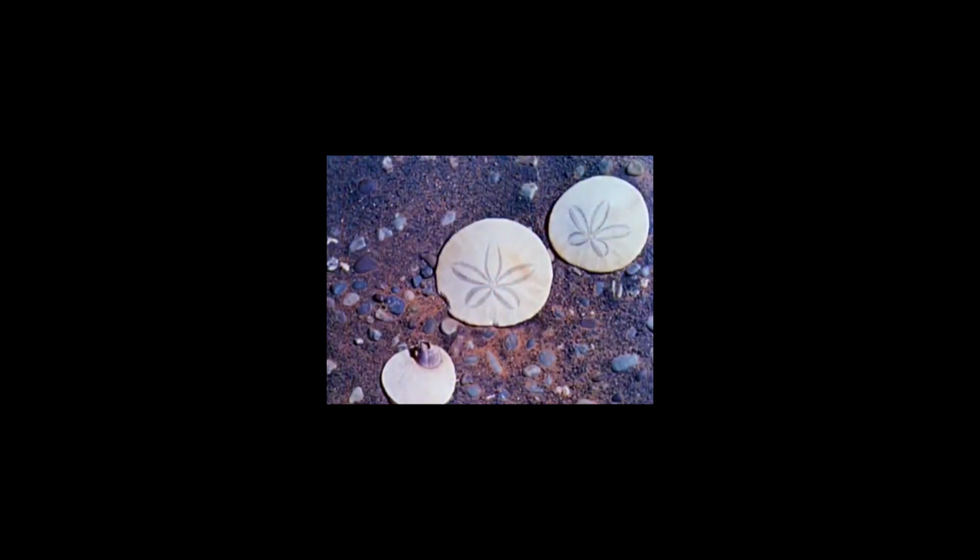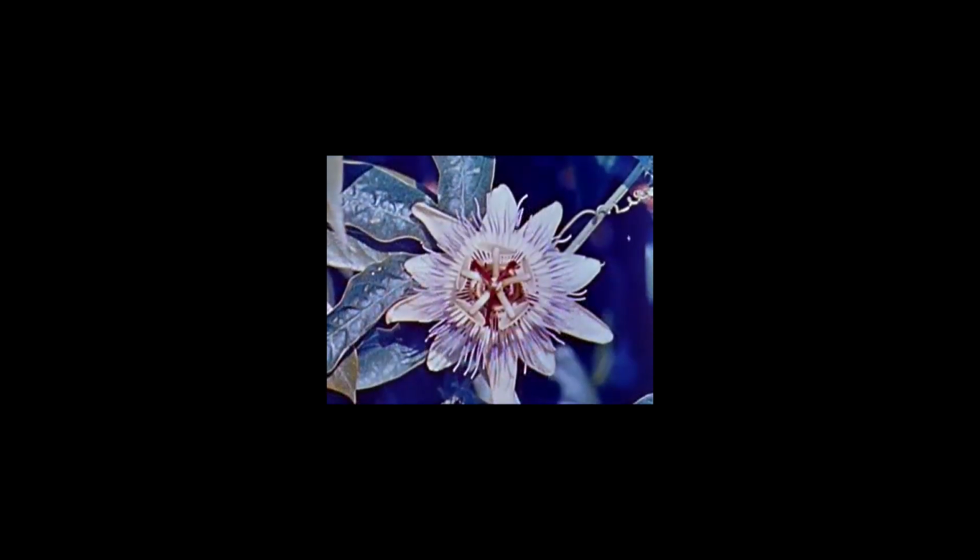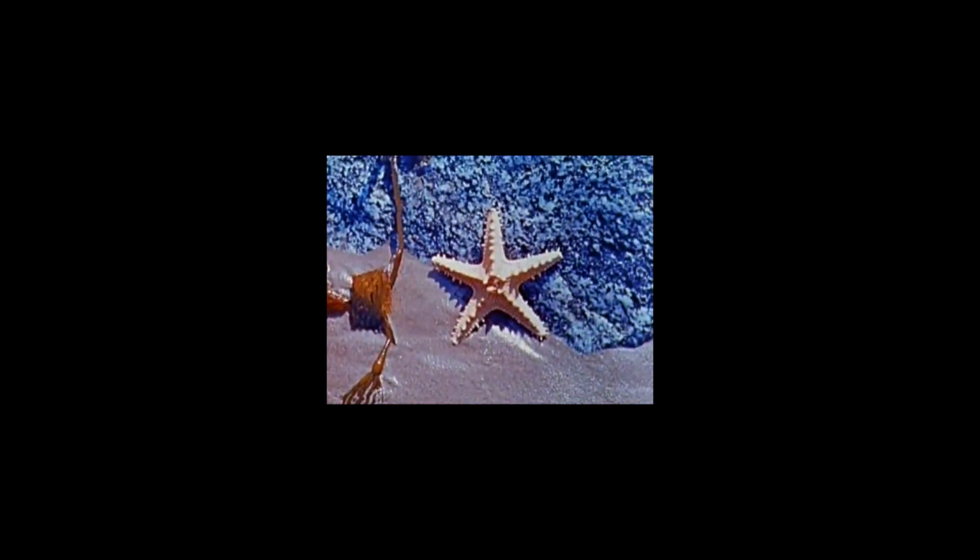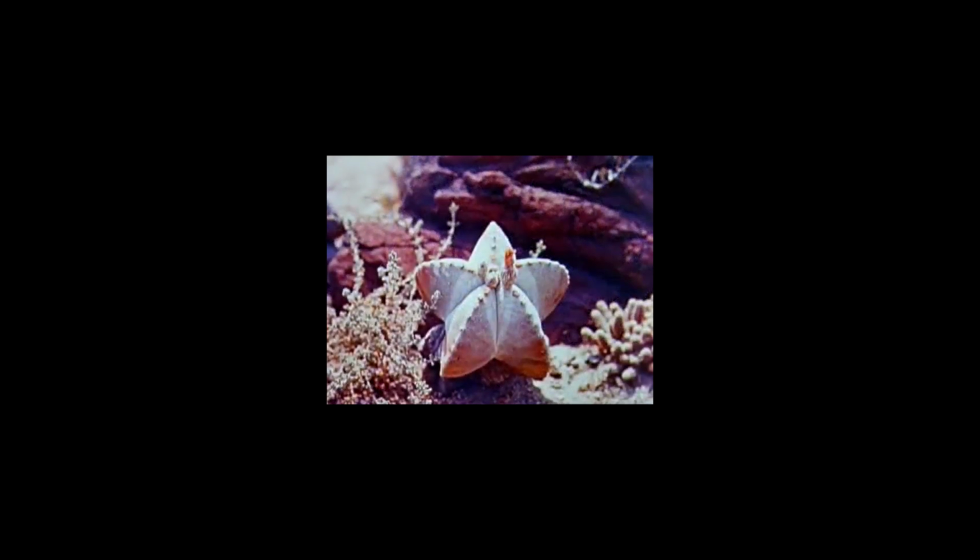There are literally thousands of members in good standing in nature's Pythagorean Society of the Star. All nature's works have a mathematical logic, and her patterns are limitless.